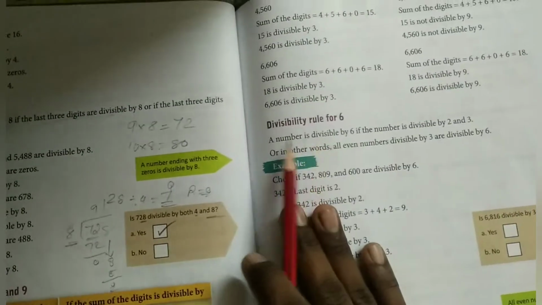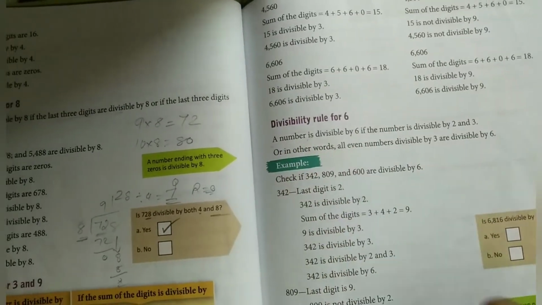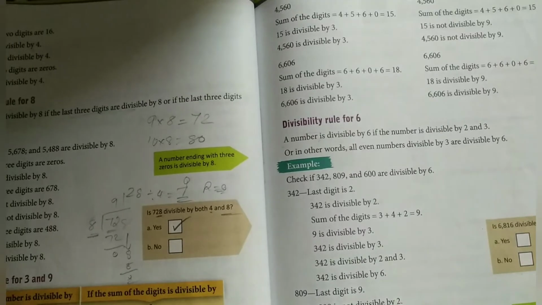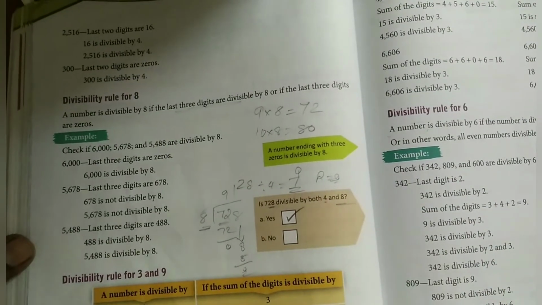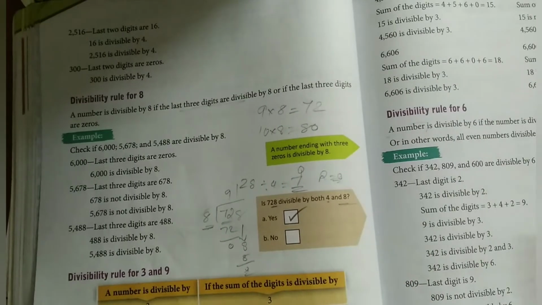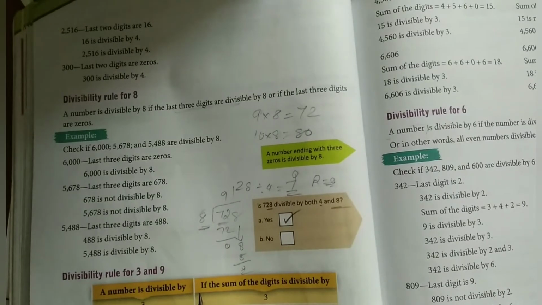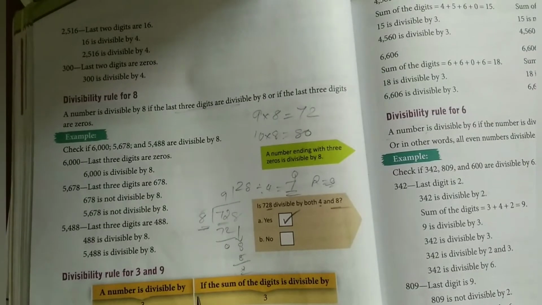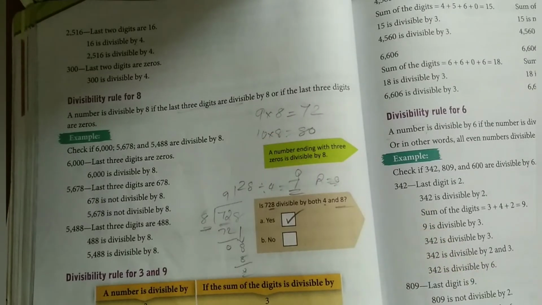Today we are going to discuss the divisibility rule for 6. Before that, let us go through our last divisibility rules. We already discussed some of the divisibility rules, so today we are going to revise all of them. Shall we go? Yes, very good. Before that, get ready with your textbook, keep a pencil and your maths classwork notebook.